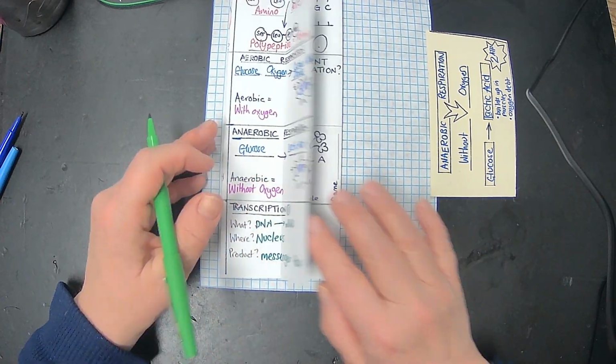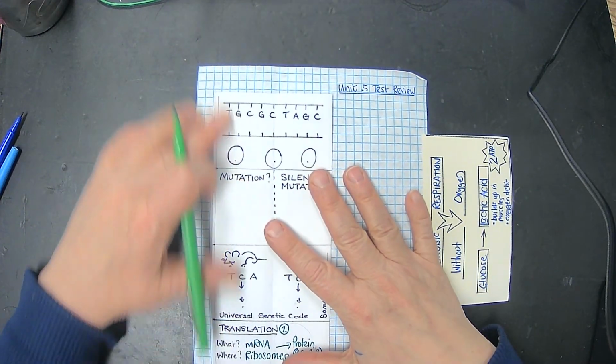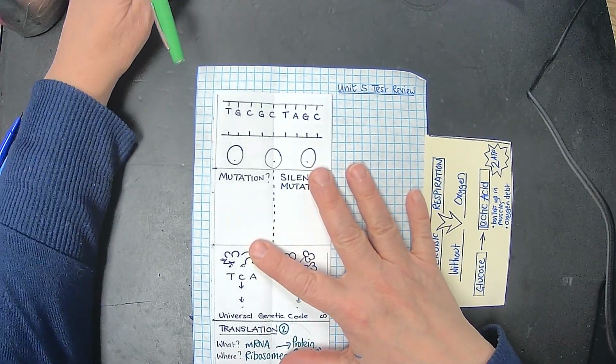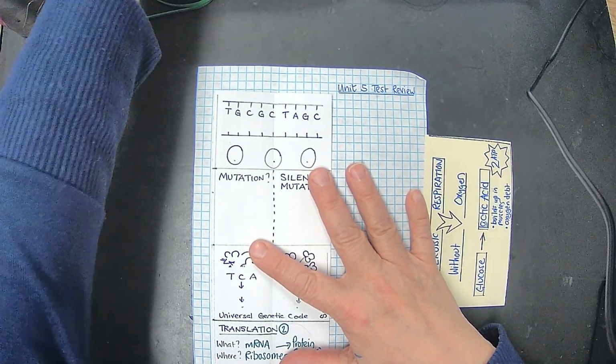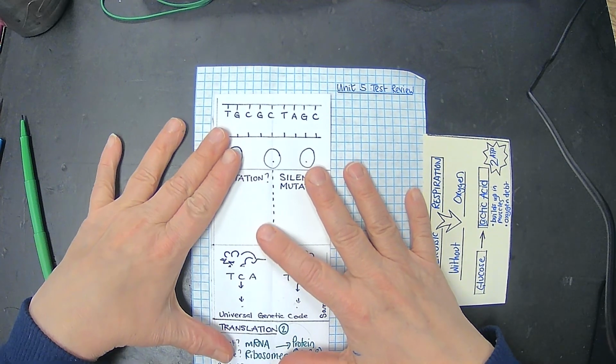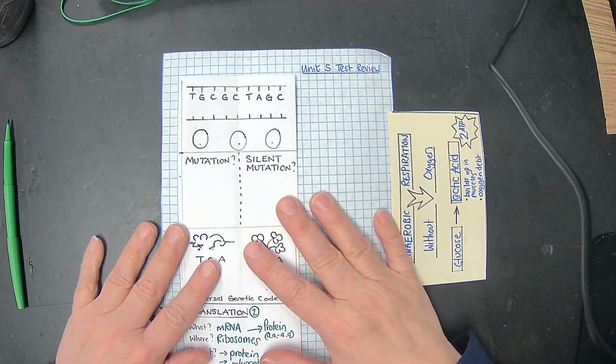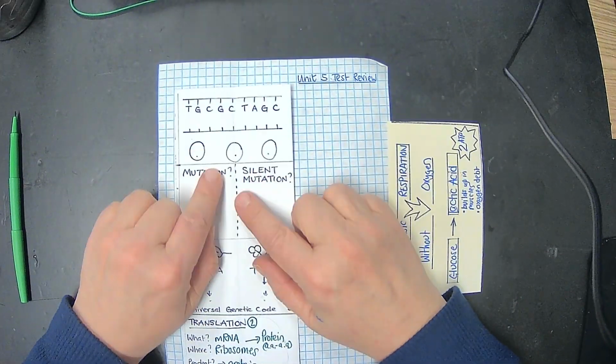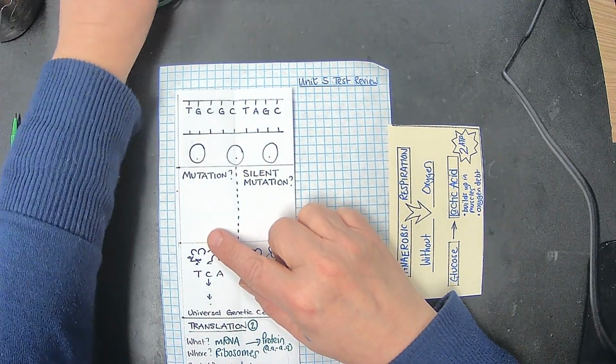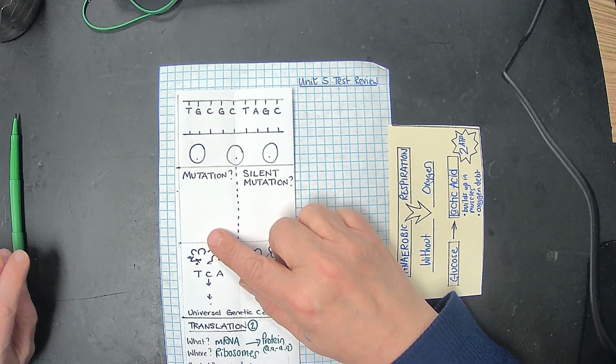Okay, let's now look up here. I want to go through this step by step, because a lot of big test questions involve this part here, and I want you to just remember what all the stages are.